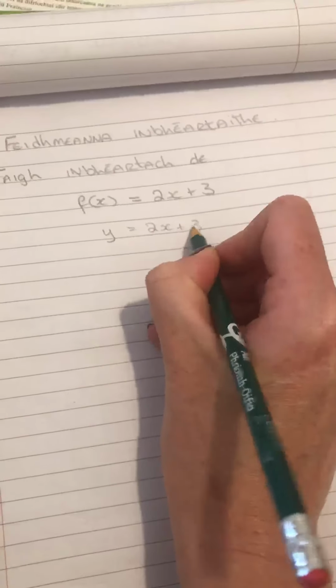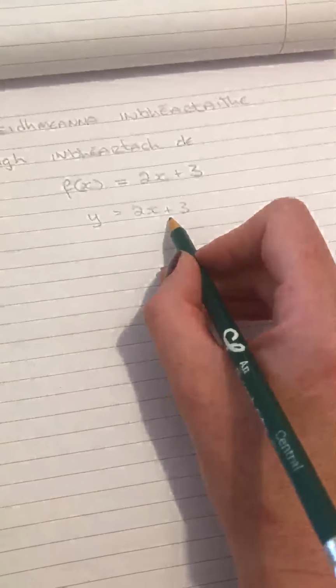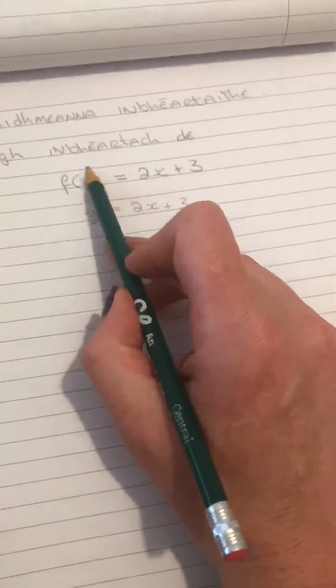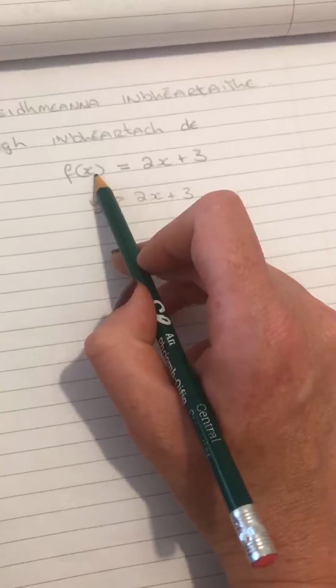And the object here is just to move everything around and get x equals. So we'll always have a y equals.